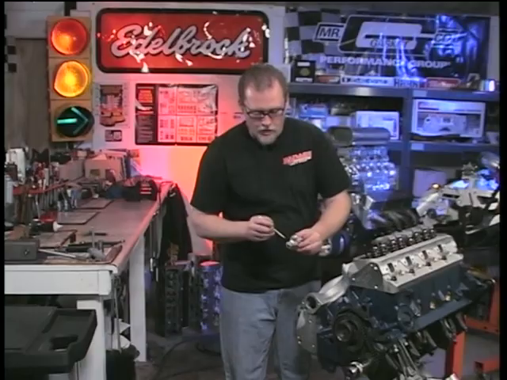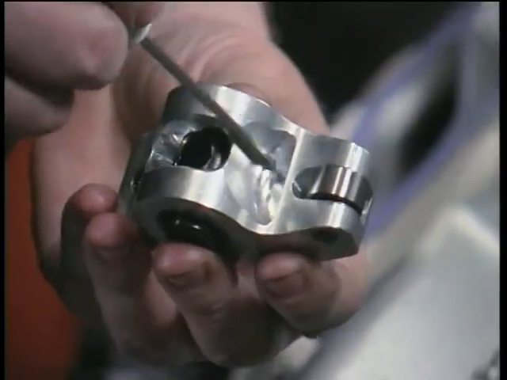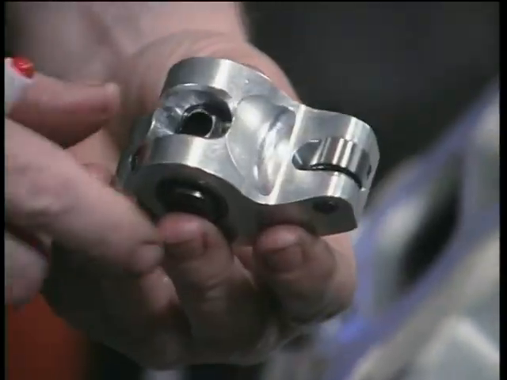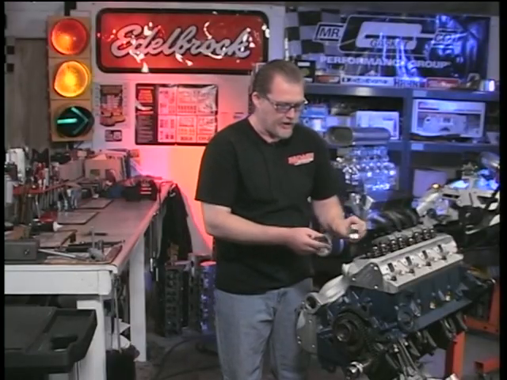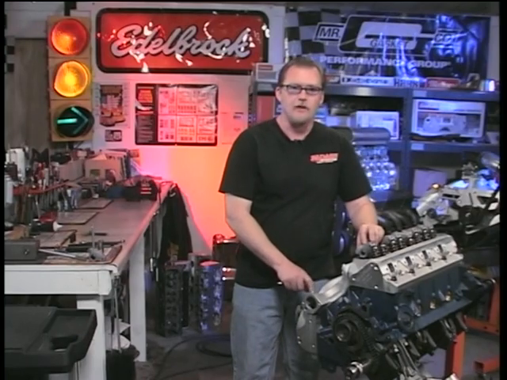You can see that even the rocker arm here has been cut right in here to clear a larger spring because they know this is a lot thicker. So you just got to watch for things like that. It's real simple. Just be careful what you're doing and make sure you got ample clearance and things should be okay.